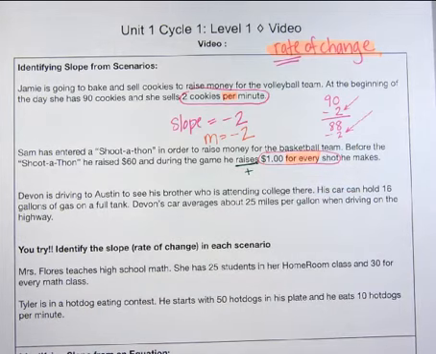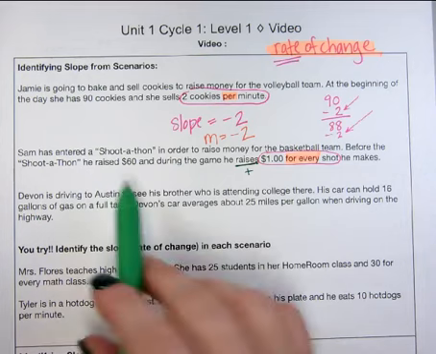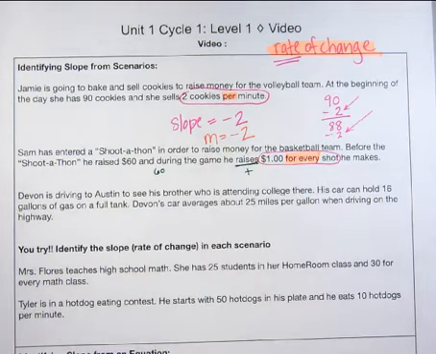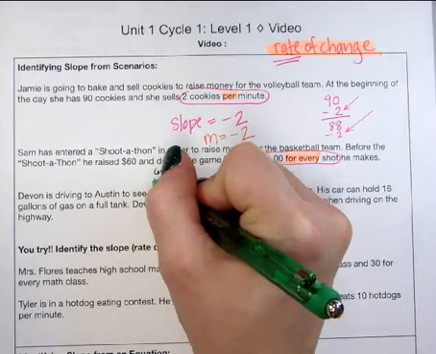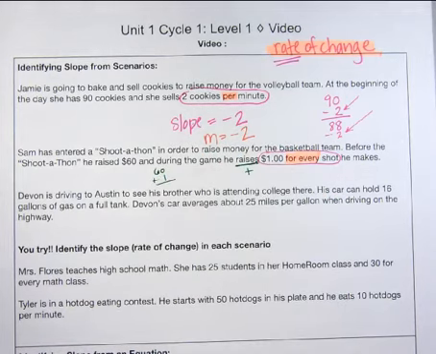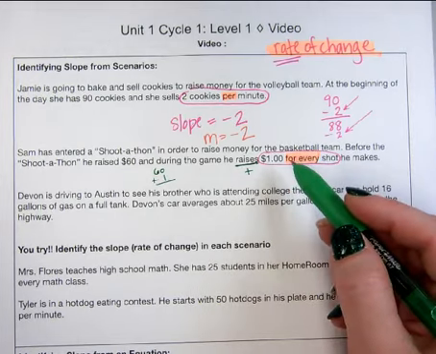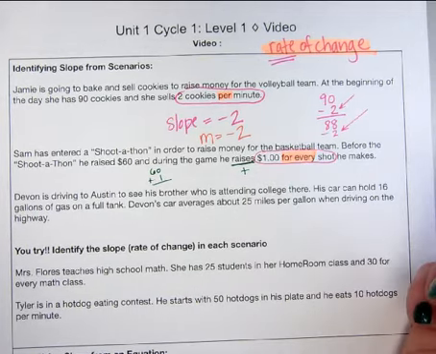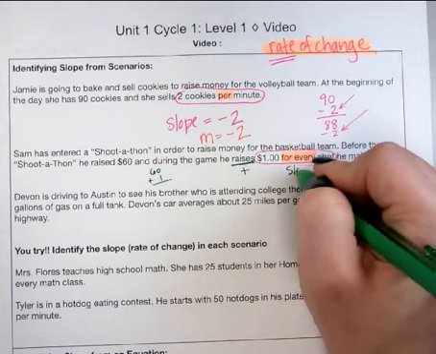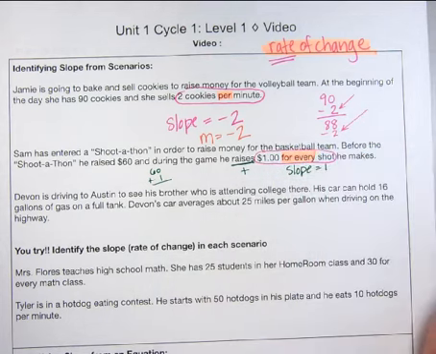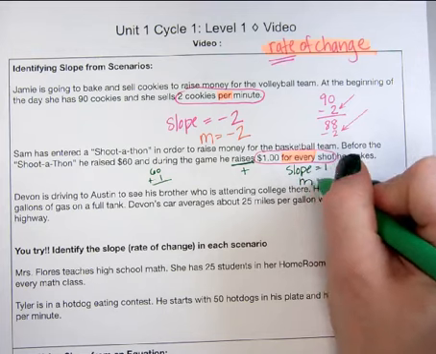So he raises $1 for every shot. So he started at $60. And if he makes a basket, he's going to get another $1, right? And if he gets another basket, he'll get another $1. So our slope is positive. We are increasing the amount of money he is raising. So we would say that our slope is a +1, or we could say that M equals 1.